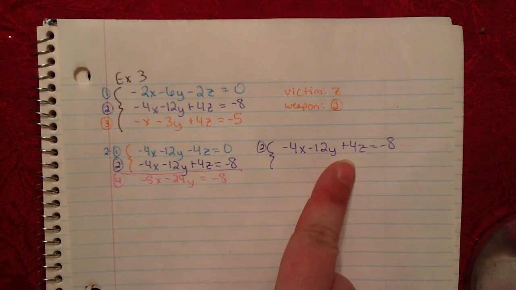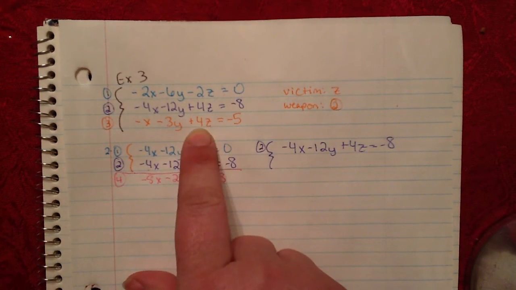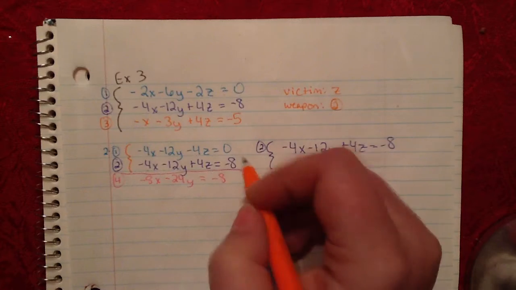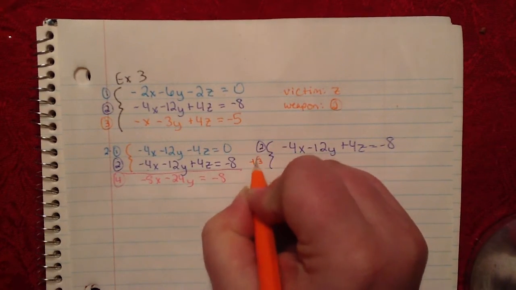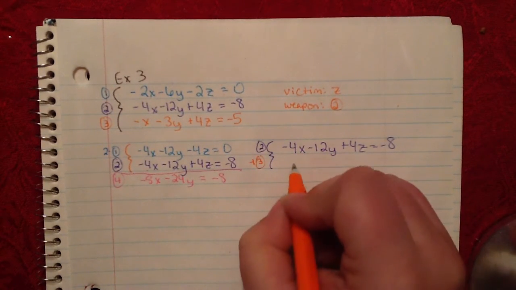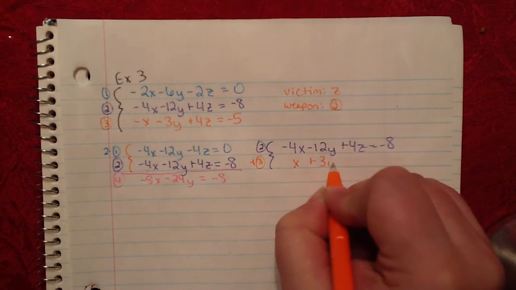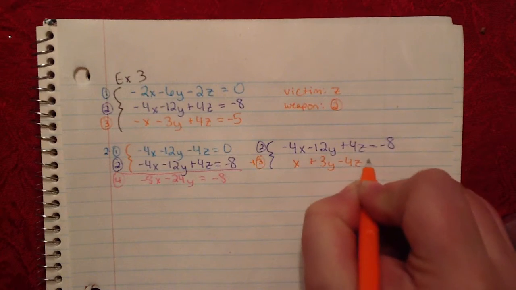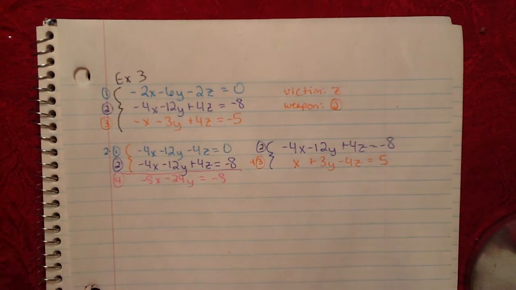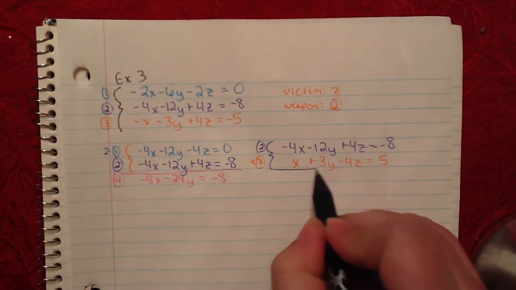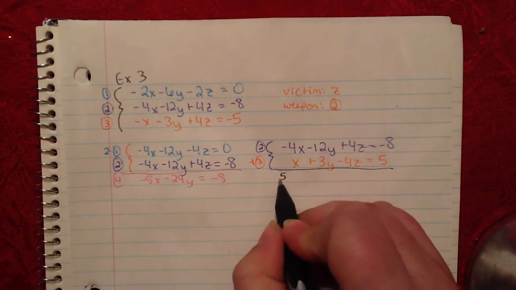So if I look at this, my z's are the same. So in order to cancel, I'm going to need to multiply my equation 3 by -1. So everything will be opposite. So that makes it +x, +3y, -4z, and +5. So now I'm going to make equation 5, again getting down to only 2 unknowns.